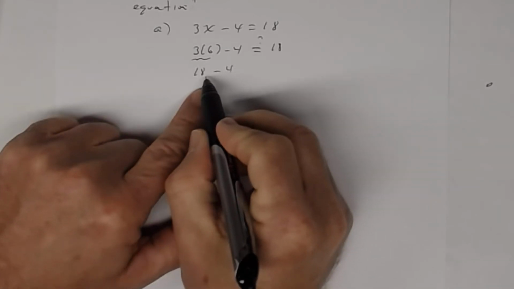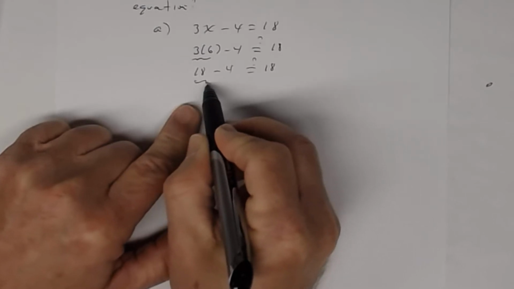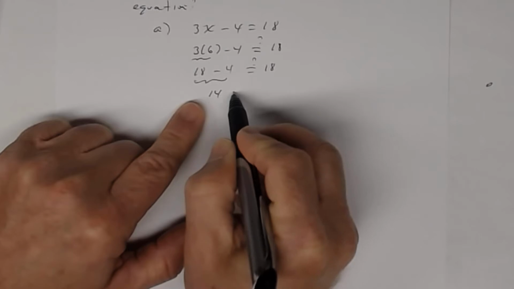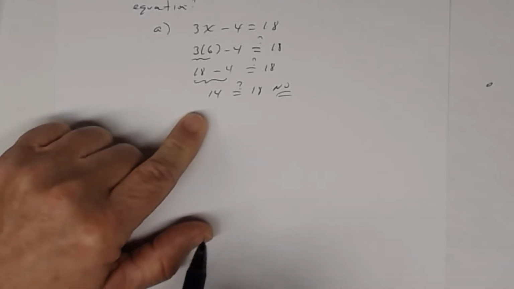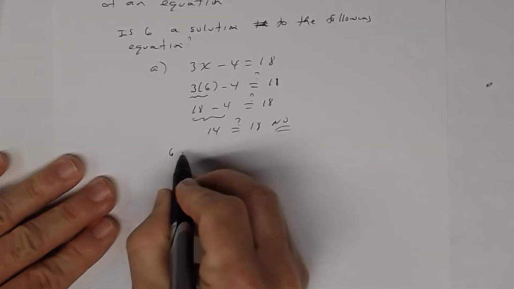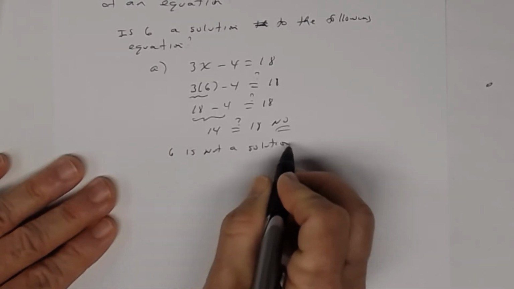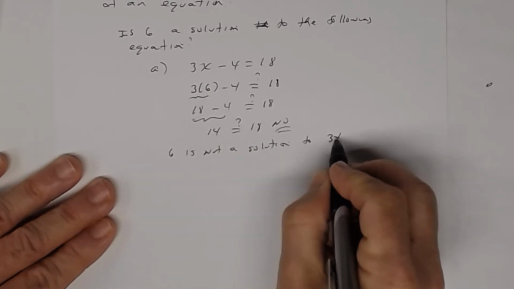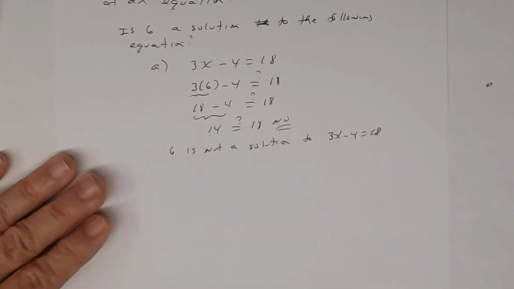And the question is, does 18 minus 4 equal 18? 18 minus 4 is 14, and 14 does not equal 18. So 6 is not a solution to the equation 3x minus 4 equals 18, because the left side does not equal the right side.